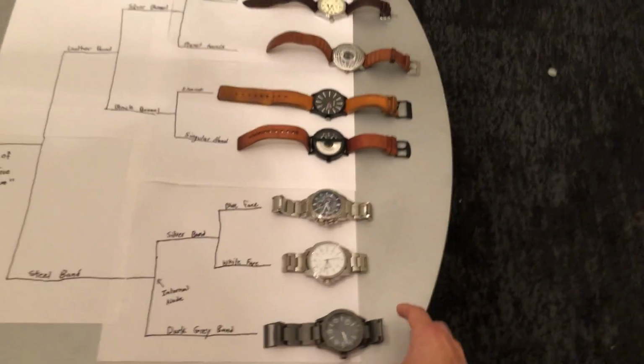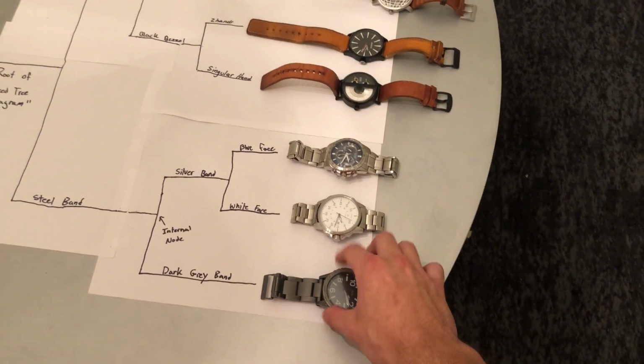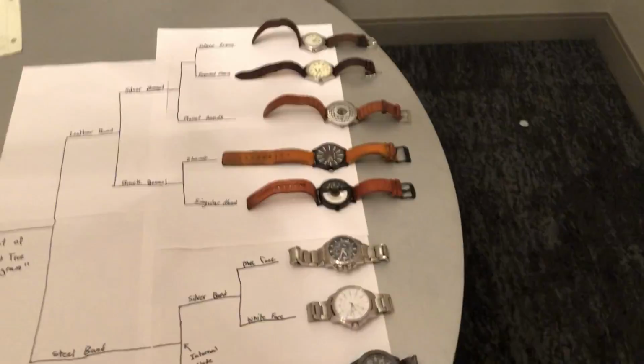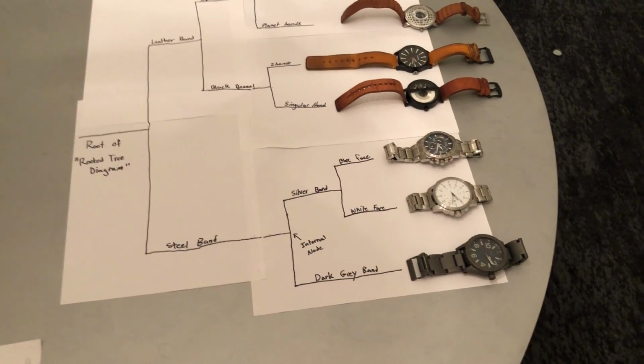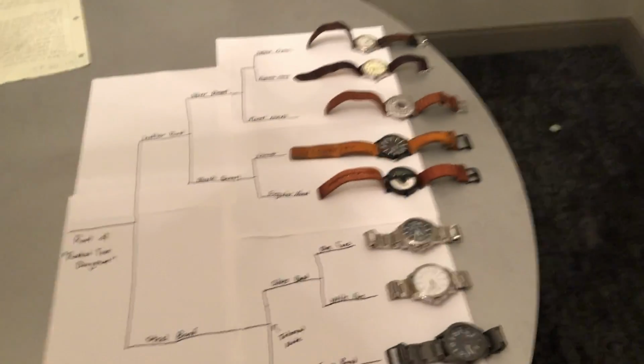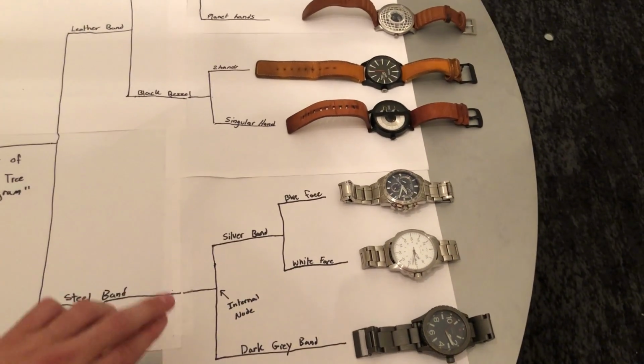And a few vocab words to just cover. Basically, OTUs, operational taxonomic units, are in this case just going to be the different species or groups of watches at the end. And anagenesis is another term, which is basically, cladogenesis is when a species splits into two separate ones.